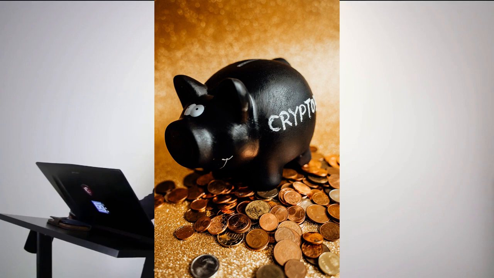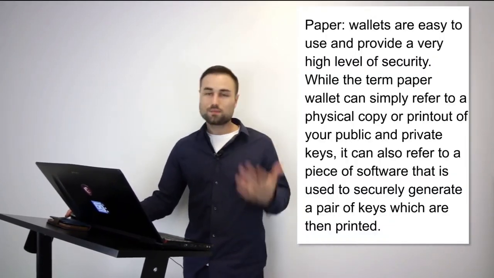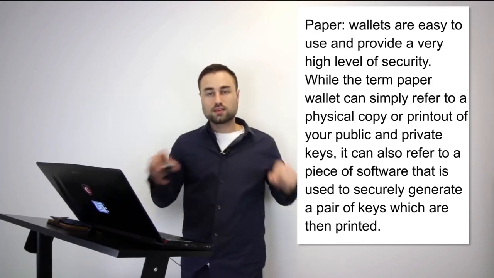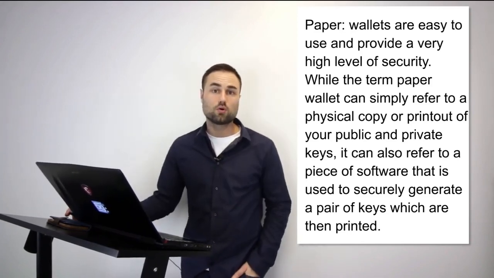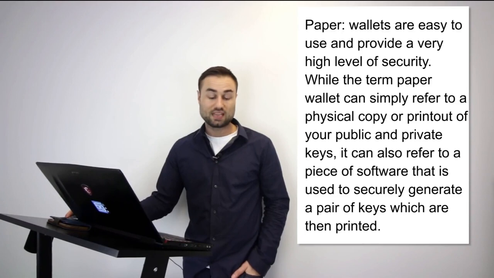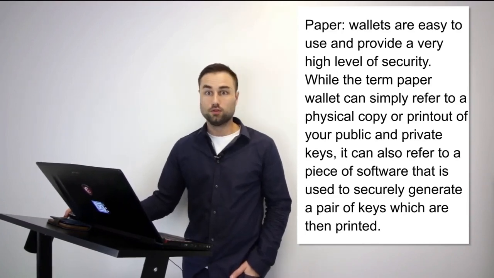I'll be getting to recommendations, which I personally think are the easiest to use when it comes to cold wallets. And finally, one I don't recommend to too many people just because it's easy to lose is a paper wallet. You can literally print your private keys on a piece of paper like this, and you can store your cryptos and tokens on there. Downside, there's not too many downsides except if you lose it.